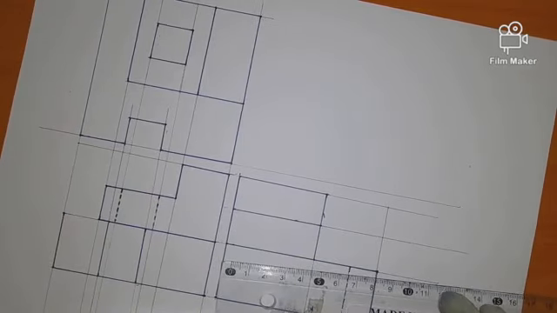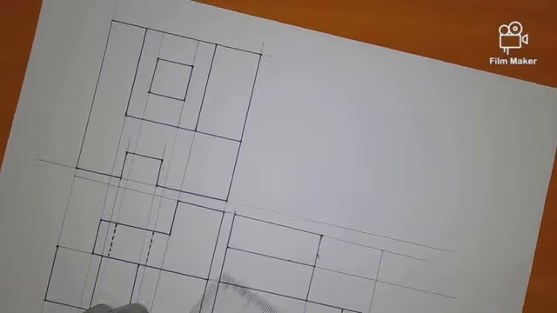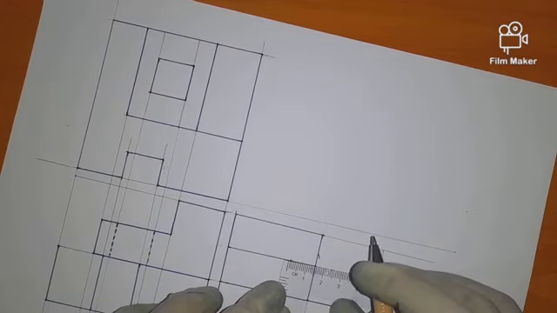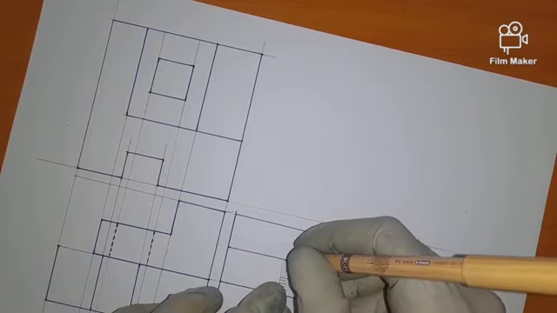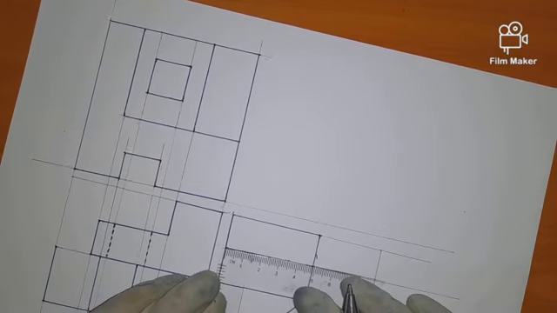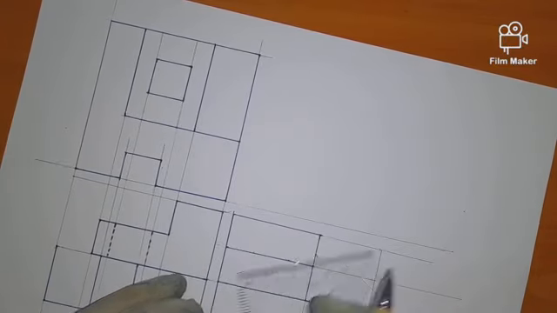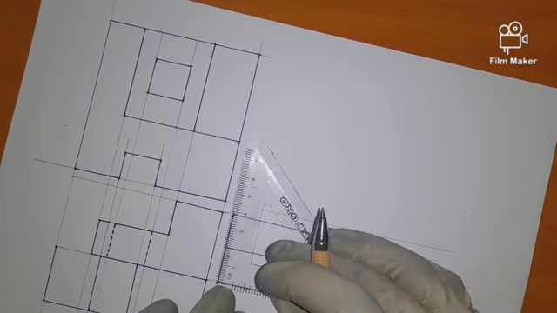So what we do, let's just come and have our 15 here, then get another 15 here. We shall have done that. Then this one, of course, it is 20.